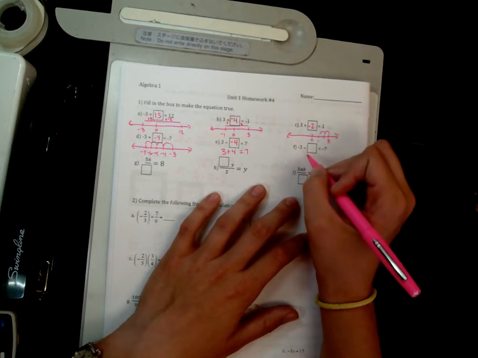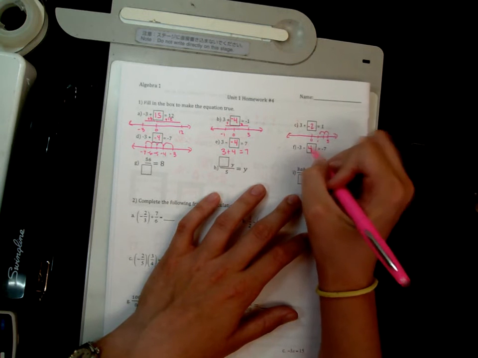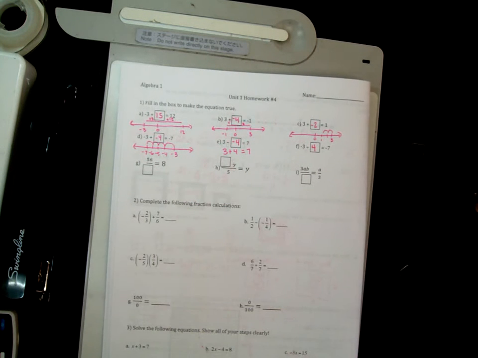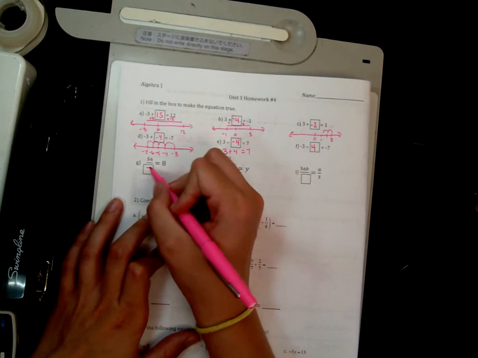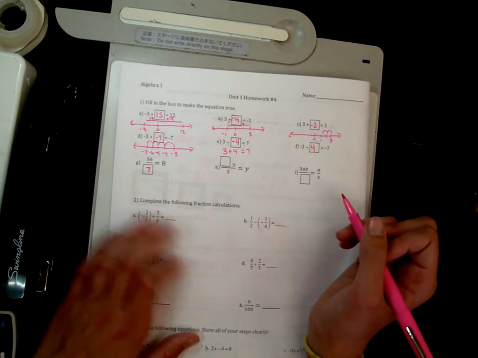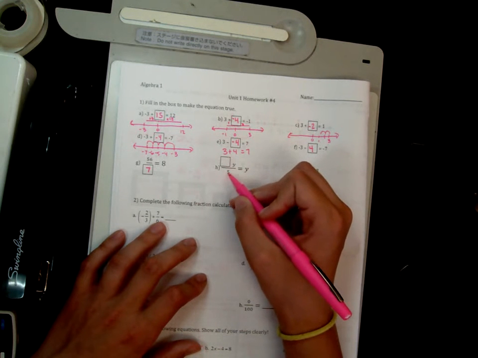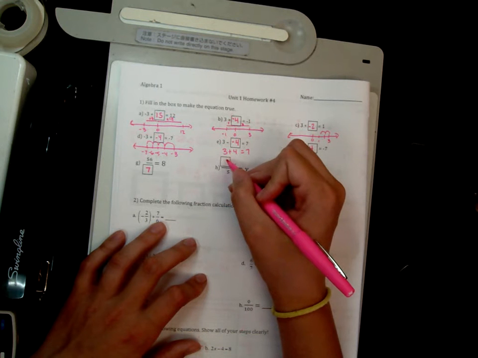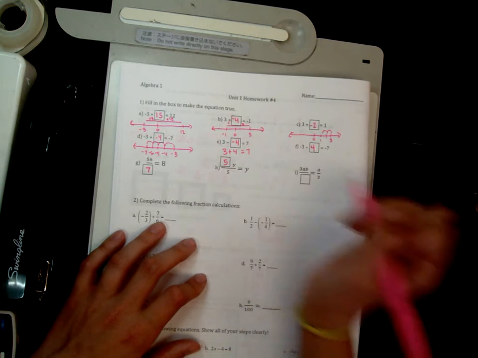Negative 3 minus 4 equals negative 7. 56 divided by 7 gives us 8. Here we've got something times y divided by 5 equals y. So we're going to multiply 5 times y divided by 5, because then the 5's cancel out and we're just left with y.